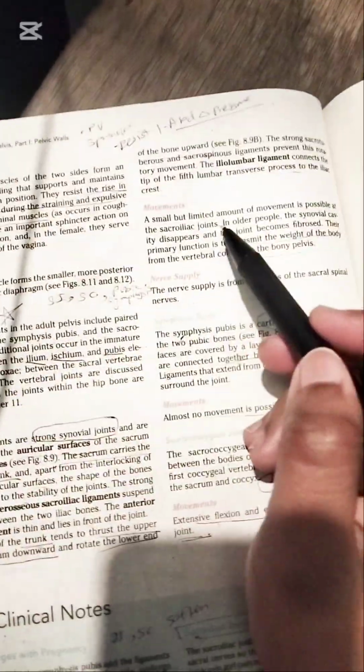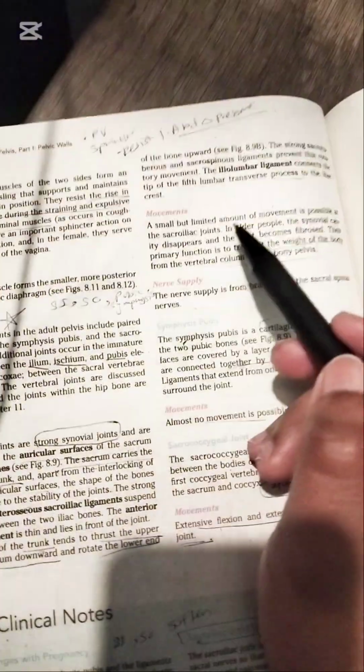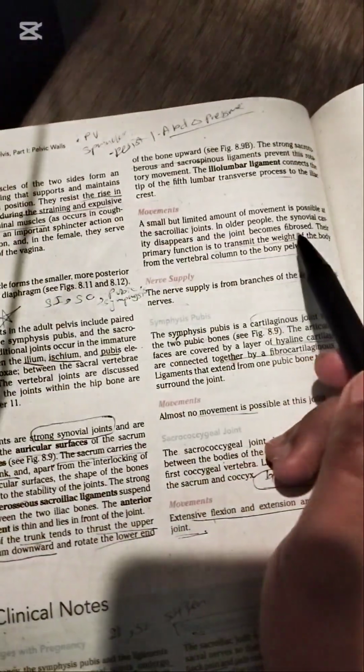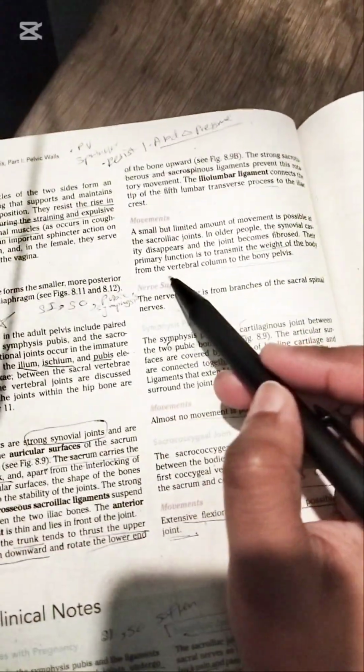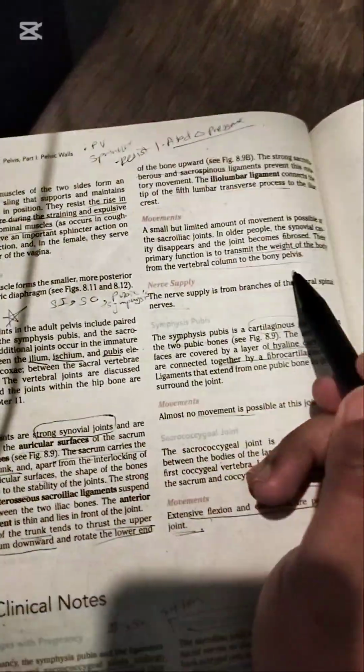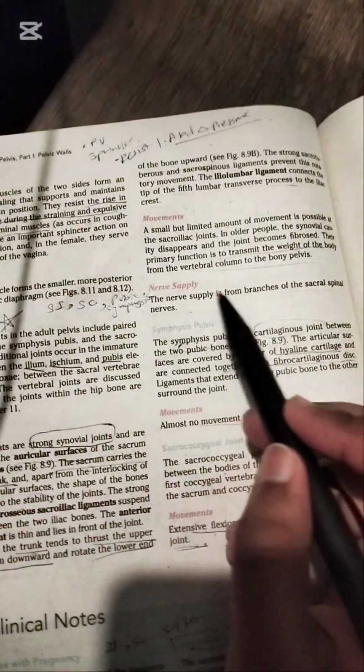Now let's talk about the movements of the sacroiliac joints. A small but limited amount of movement is possible at the sacroiliac joints. In older people, the synovial cavity disappears and the joint becomes fibrosed. Therefore, the primary function is to transfer the weight of the body from the vertebral column to the bony pelvis. Now let's talk about the nerve supply. It is from the sacral spinal nerves or sacral plexus.